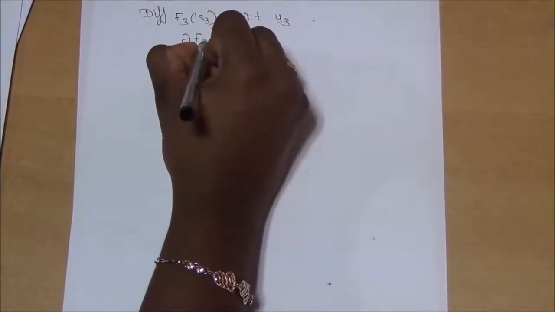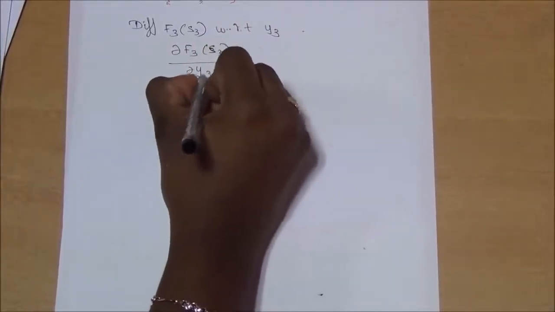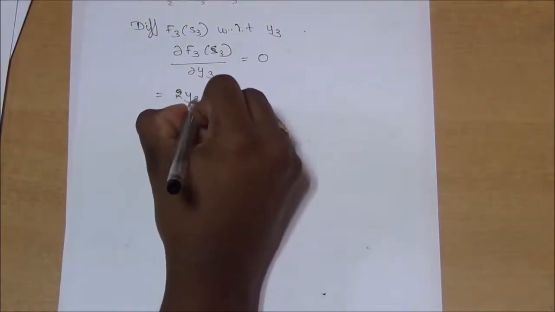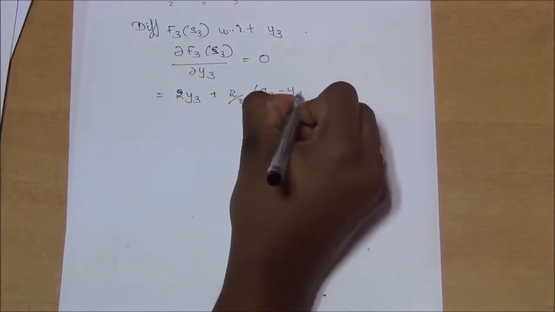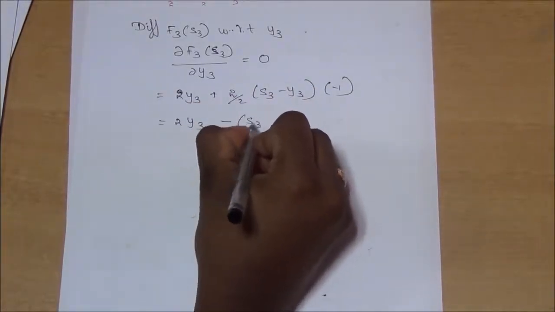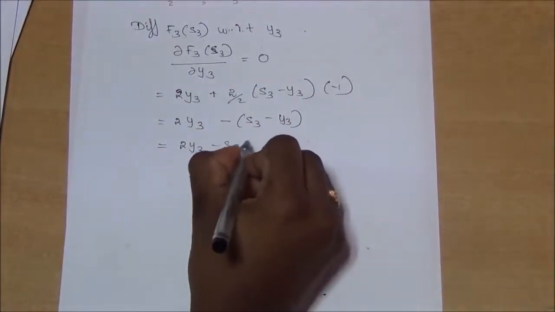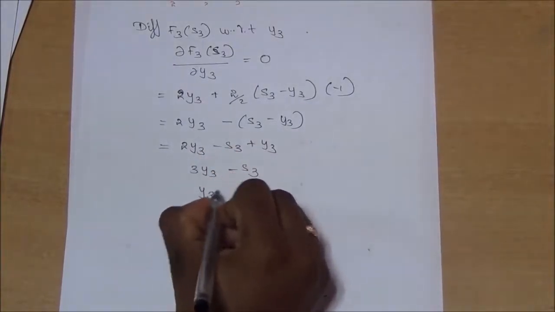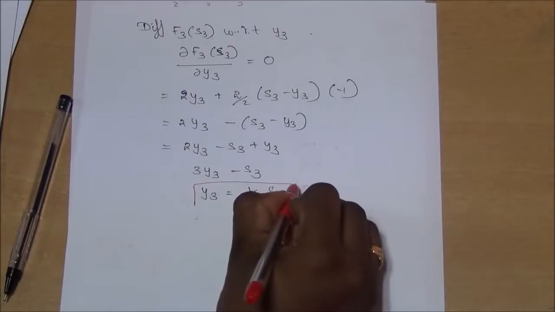So again the partial derivative of f3 with respect to y3 is 0. Similarly, 2y3 plus (s3 minus y3) into minus 1. So 2y3 minus s3 plus y3, this gives 3y3 minus s3, so y3 is equal to 1 by 3 s3.